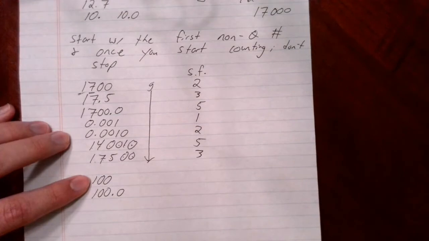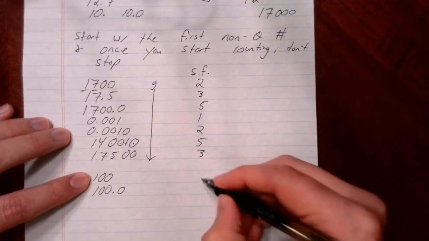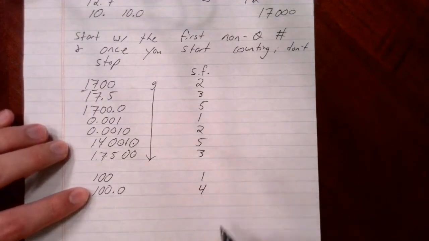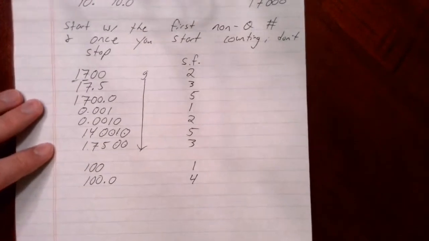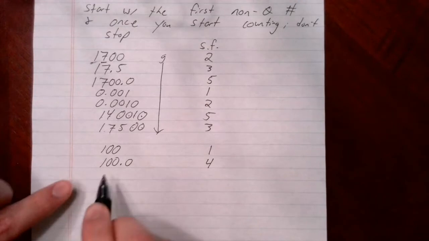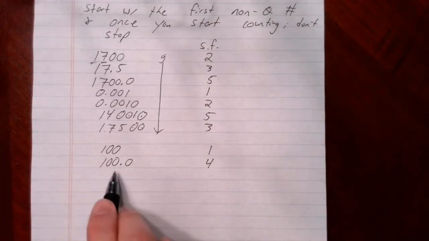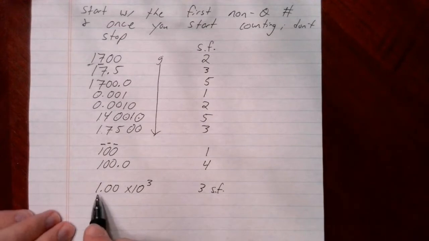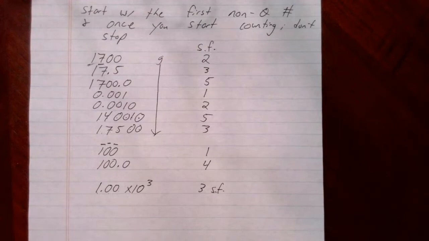So 100 decimal is absent, so there is 1 significant digit. 100.0, the decimal is present, so there are 4 significant digits. Those numbers are similar, but by writing it as 100.0, even though it's numerically equivalent, you're telling me it's significantly more accurate. But here, decimal is present, so I have 1, 2, 3 significant digits.